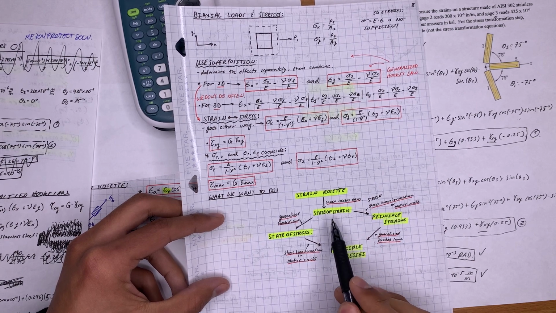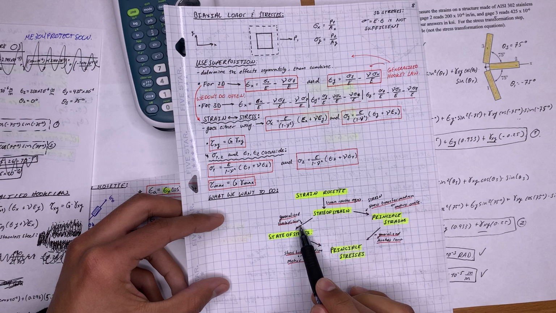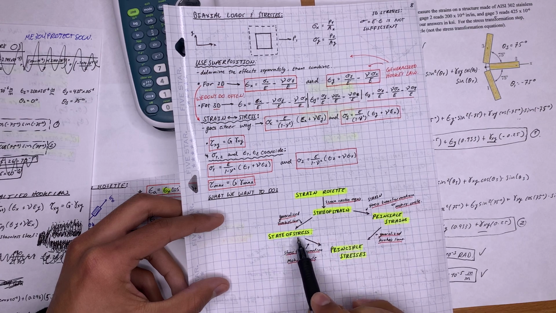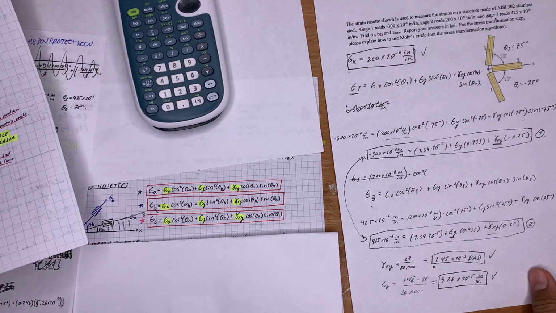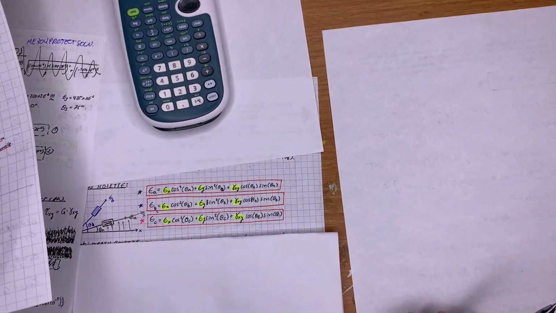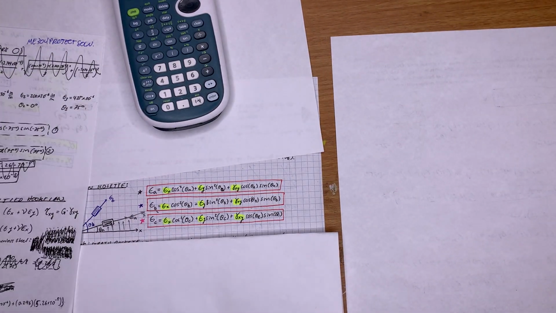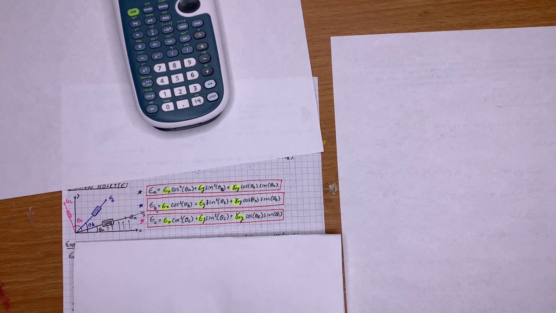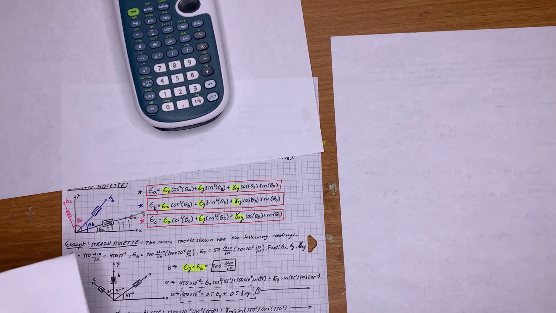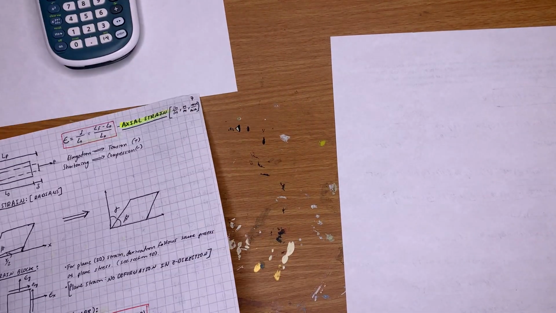So next up, we need to use generalized Hooke's law to find a state of stress out of our state of strain. So I will be using a new paper. I will be using the back of this paper. All right. So now we need to find our generalized Hooke's law equations, which I believe are on the back of this paper.